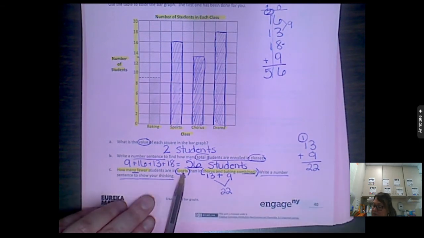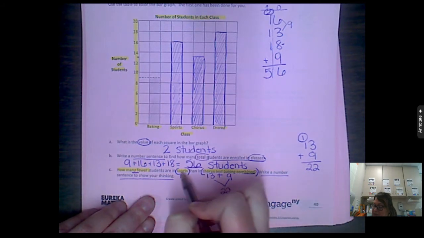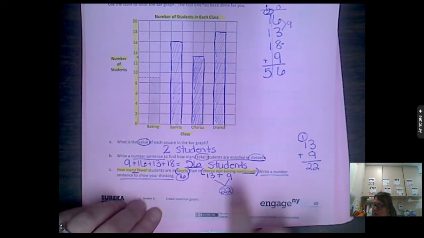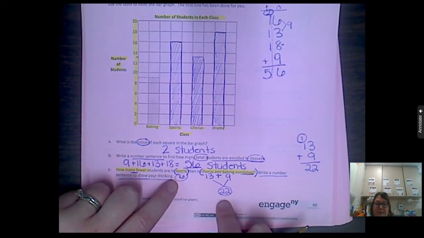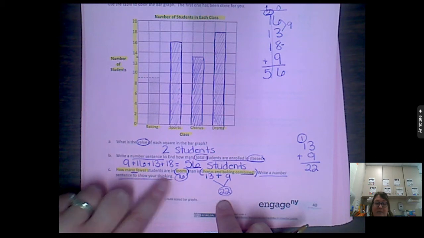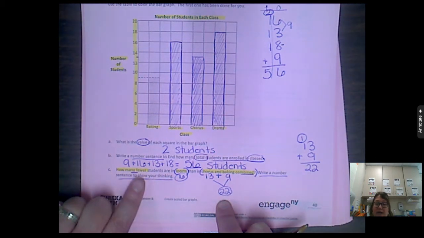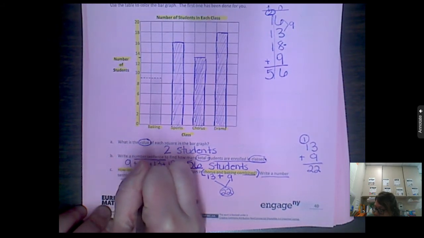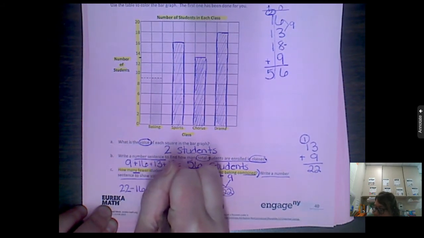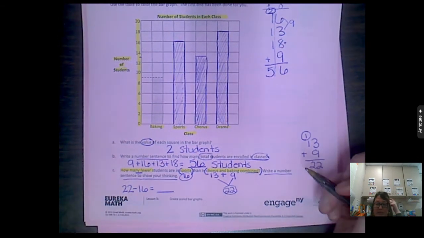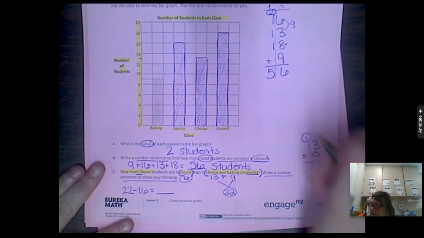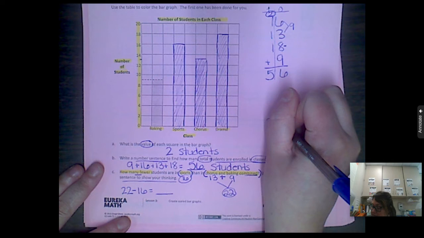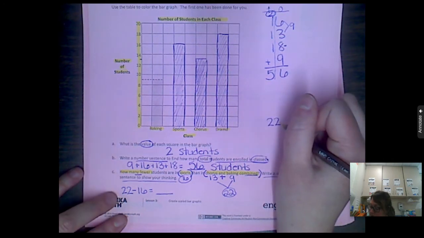So how many fewer students are in sports than in chorus and baking combined? So sports is 16, chorus and baking is 22. What am I going to do with these two numbers now? I'm going to subtract them, right? Because we already said how many fewer means to subtract. So we're going to do 22 minus 16 equals blank. And then you could do mental math, or we could write it out. Let's write it out just to practice because we haven't done subtraction in a while.